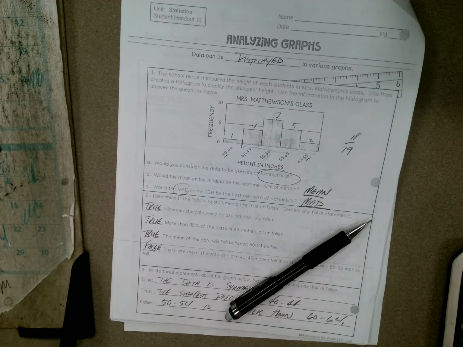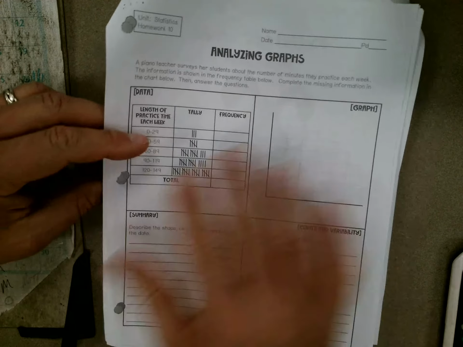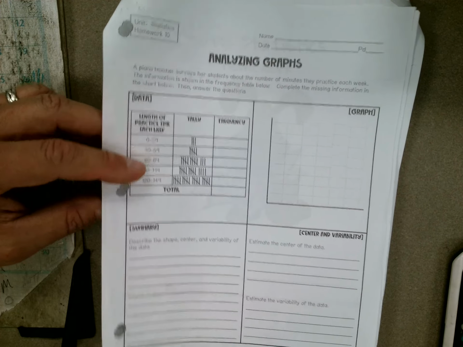Anyway, the homework is in the packet. It's pretty cut and dry. You've got a frequency table. We're going to do a graph and answer some questions about it. So not a lot. We're going to start to review tomorrow.